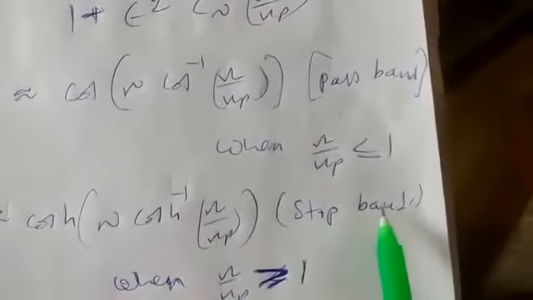Here, this is the notation of the Bessel function, and during the pass band, Cn of omega by omega p is approximately equal to cos of capital N cos inverse of omega by omega p, where omega p is the pass band, when this value is less than 1. And this Bessel function can be written as cosh of N cosh inverse of omega by omega p in the stop band, that means when omega by omega p is greater than 1.